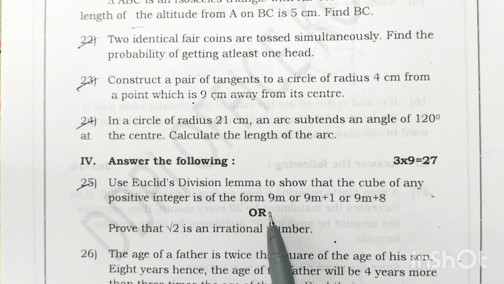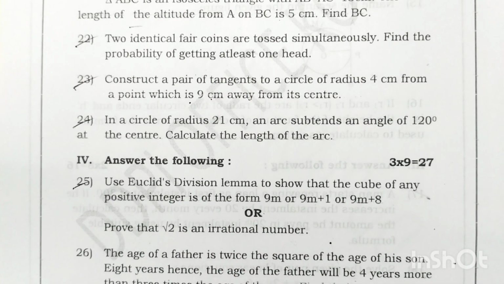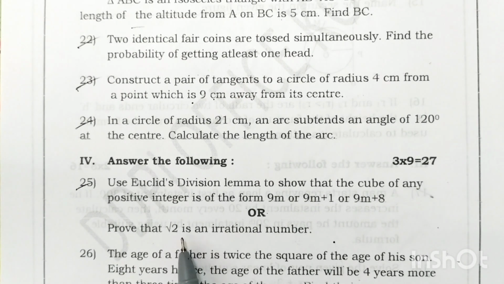For this one, an internal choice question is there: or we have to prove that root 2 is an irrational number. Maybe this type of question they may ask in the examination, but the percentage that they ask more is questions like prove that root 2, root 3, root 5 is an irrational number. So now let us solve this question. Let us answer the first question.